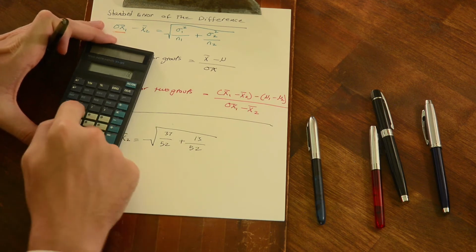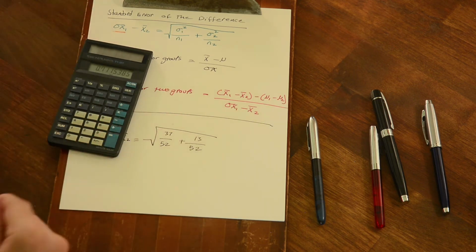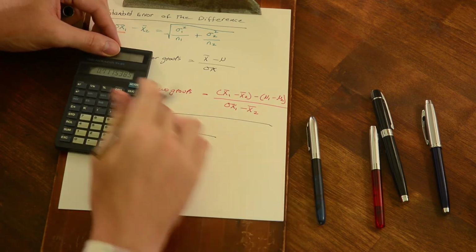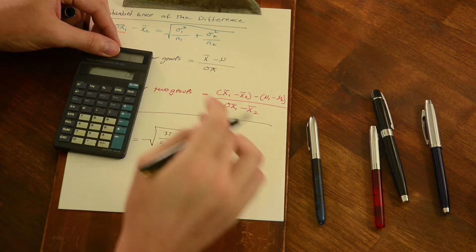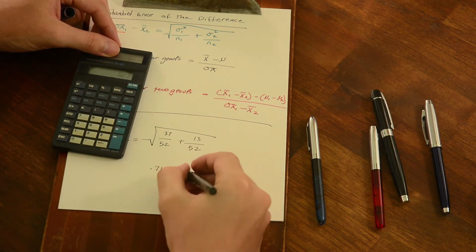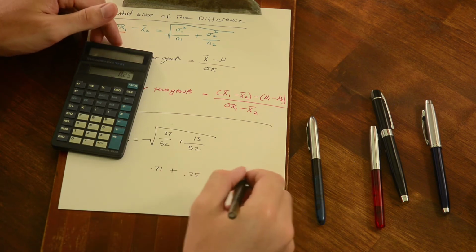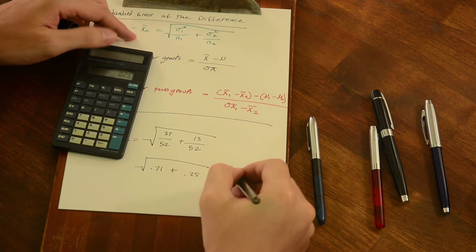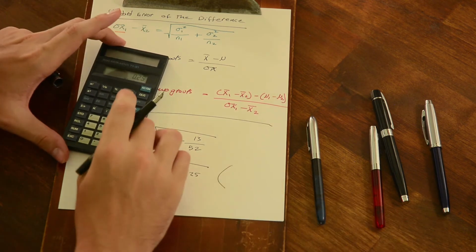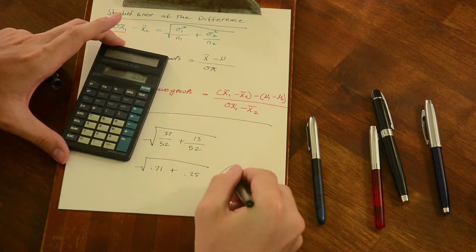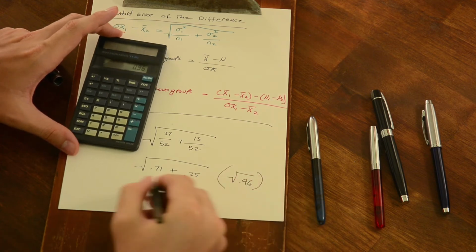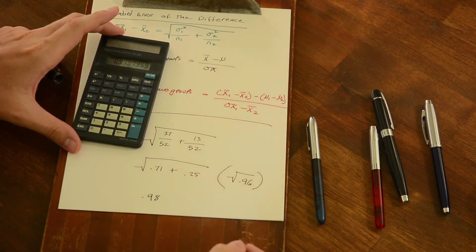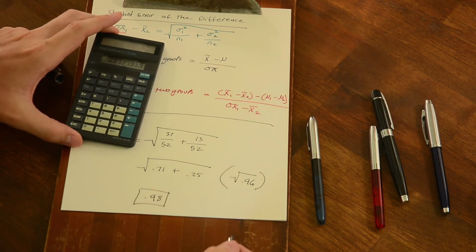So we're going to have 37 divided by 52 is equal to 0.71. None of the numbers are high enough to round up, so we'll truncate it there, plus we're going to have 13 divided by 52 is equal to 0.25. So we're going to have the square root of 0.71 plus 0.25, which gives us 0.96. So we have the square root of 0.96. And if we take that, it gives us 0.98 with rounding. So that gives us this number as our standard error of the difference for this made-up set of numbers.